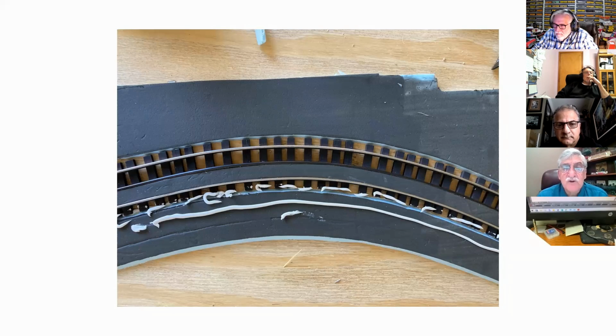So sloppy with the caulking. Now going to put the second layer on, which you want to be exactly at the height of the rail. And the nice thing about the two layers of 1/4 inch with this track, it just works out perfectly. Next.